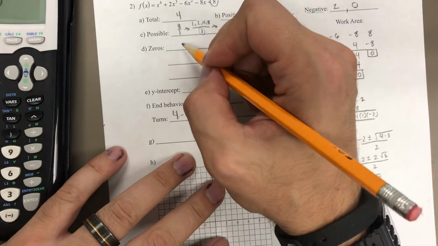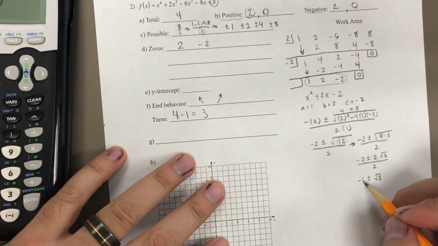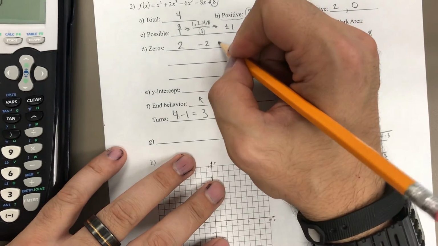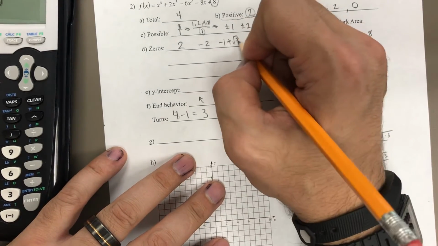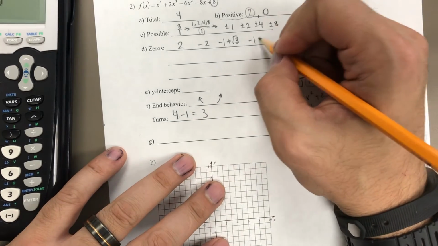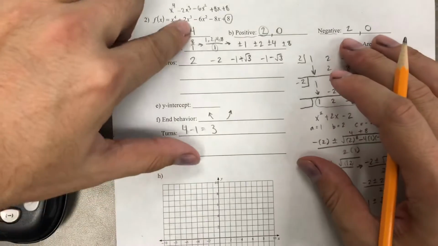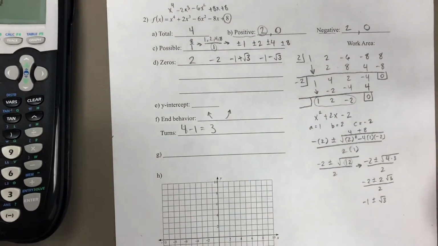So one of our zeros is 2. One of our zeros is negative 2. One of our zeros is negative 1 plus the square root of 3, whatever that number is. And then negative 1 minus the square root of 3. So that's 1, 2, 3, 4 zeros, just like what we had predicted up over here.